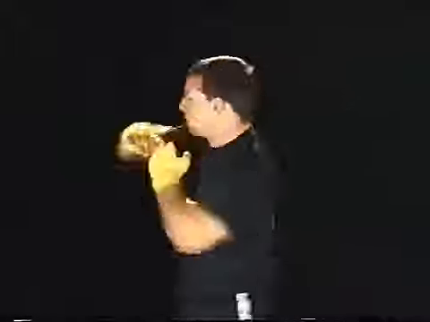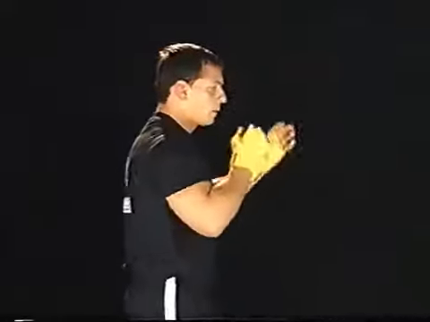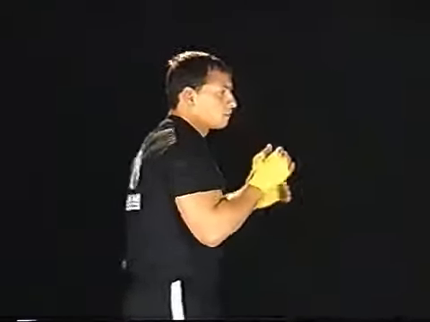And the second strike is to the side. The third strike is for someone who may be a disturbance or a threat behind you. Very good. Side. Continue.